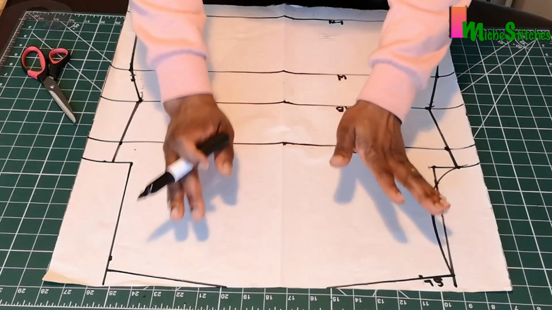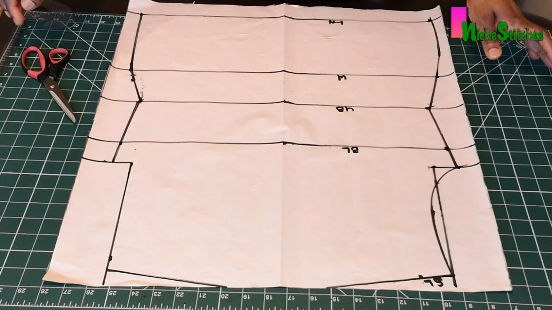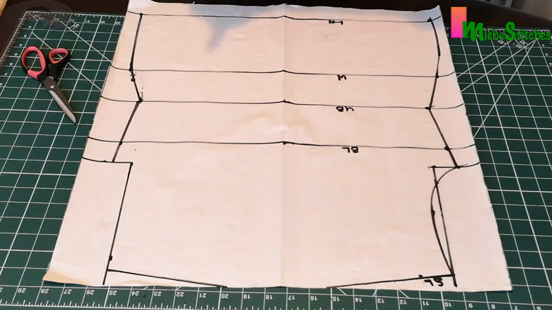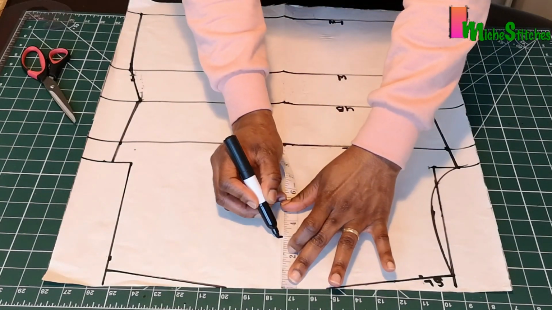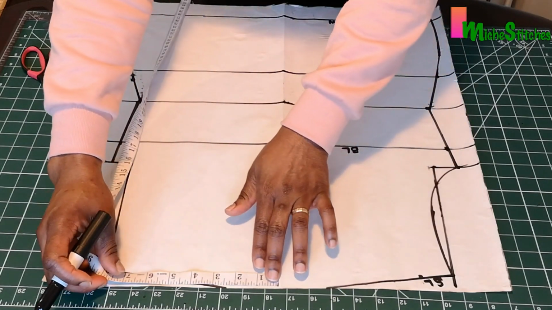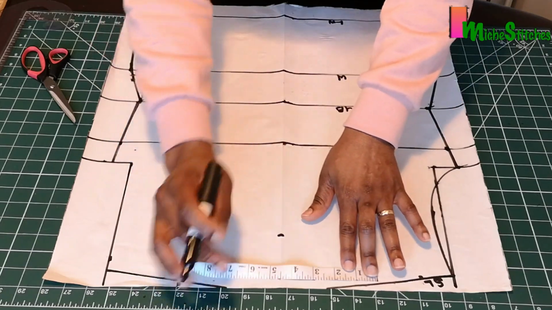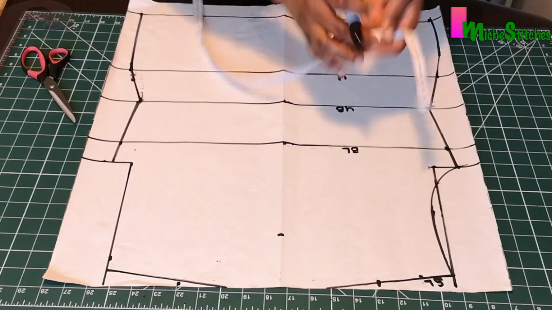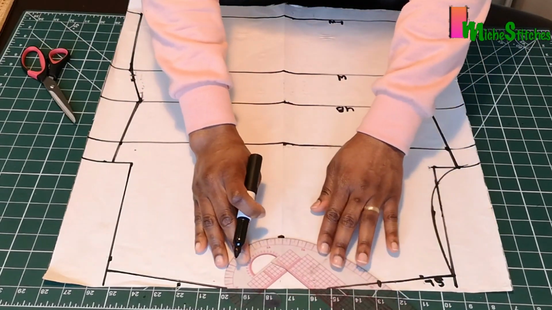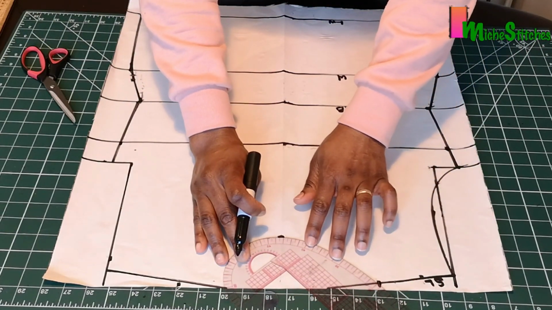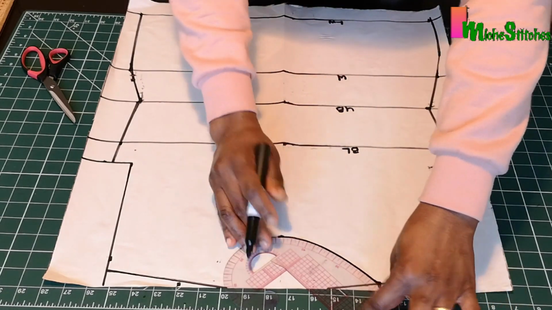Now we'll create our neckline. For the neckline, we're going to use a depth of 3 inches and a width of 4.5. So our width is 4.5 and our depth is 3 inches. This is because if you look at this dress, it's a canoe neck, it's not like a normal, usual round neck. So that's why we're using that.